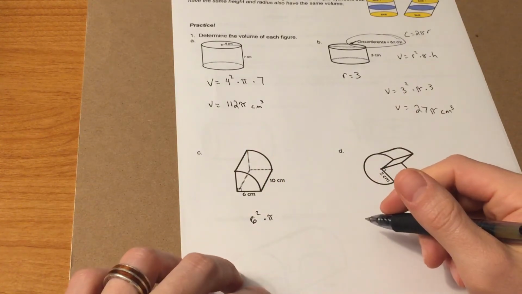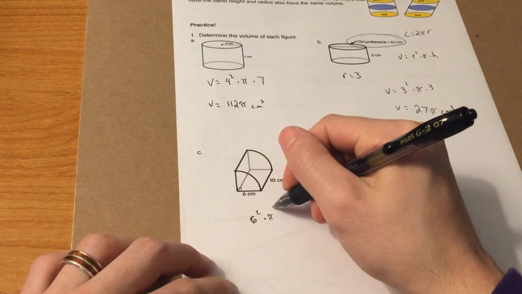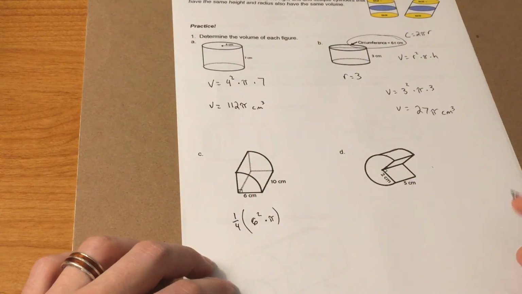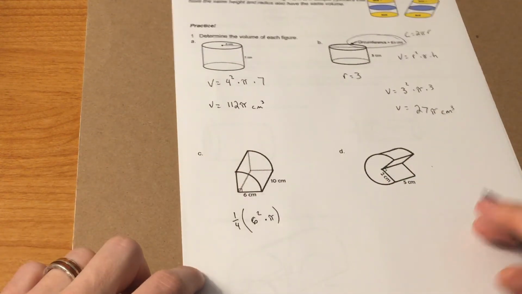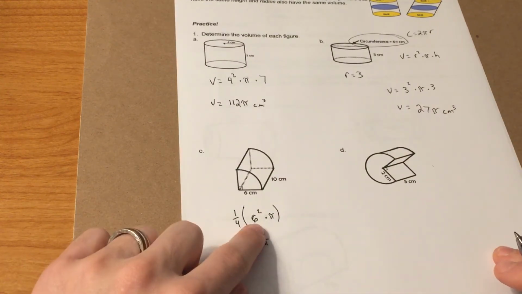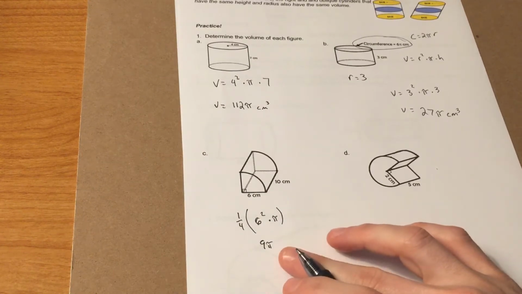But that would be the area of a circle if this was a full circle. So this is 1/4 of a circle. We're going to multiply this by 1/4. So the area of this front face is simply 9 pi. 6 squared is 36. 36 times 1/4 is 9. That's the area of the front face.